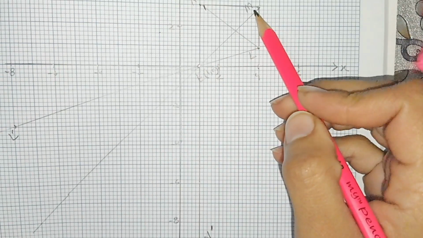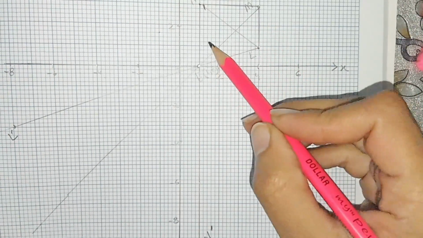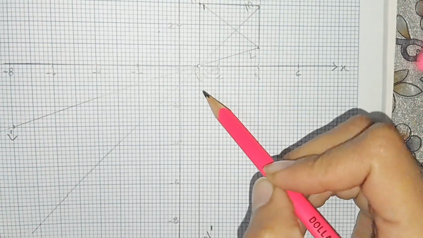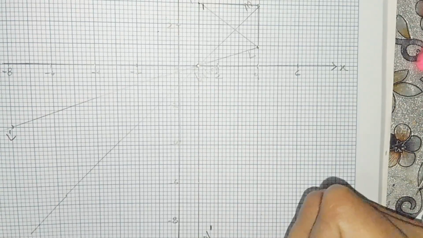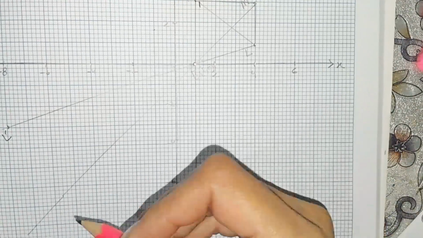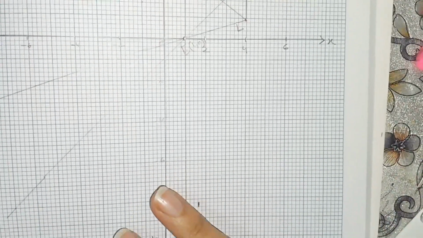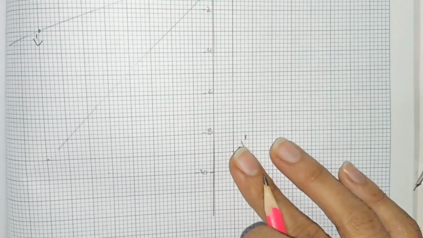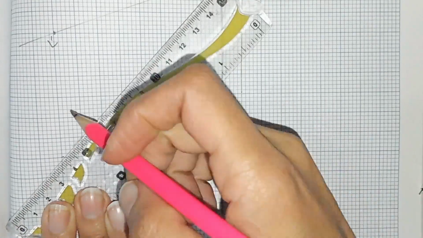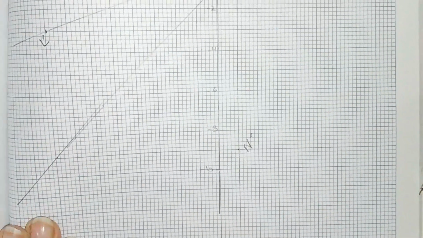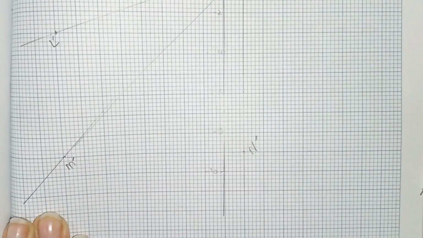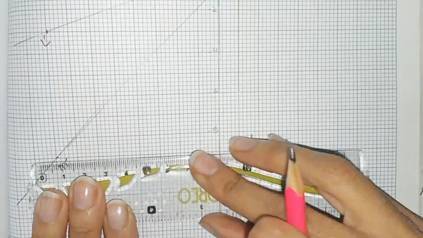Now we have to draw the point M prime. This is 3 units along the y-axis and 3 along the x-axis. This becomes minus 9 there, and minus 9 there. We have to extend this line, and this point comes there. This is M prime. Now we have to join these points.